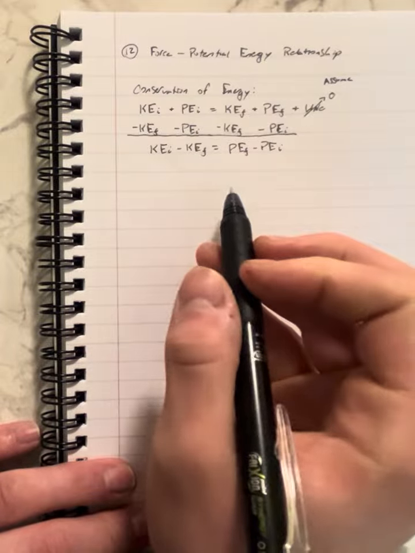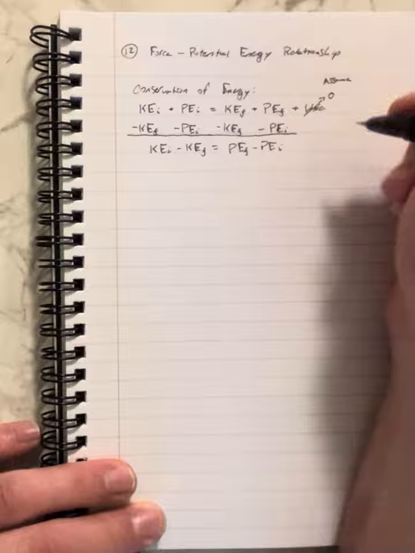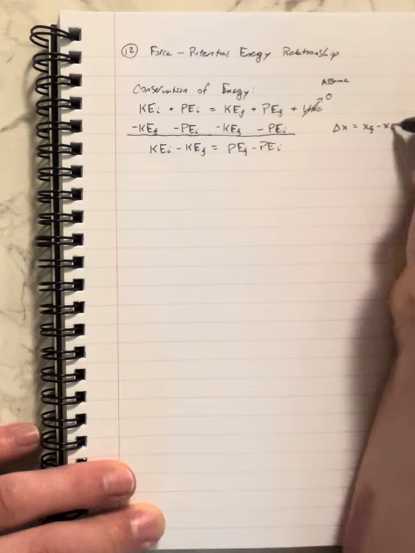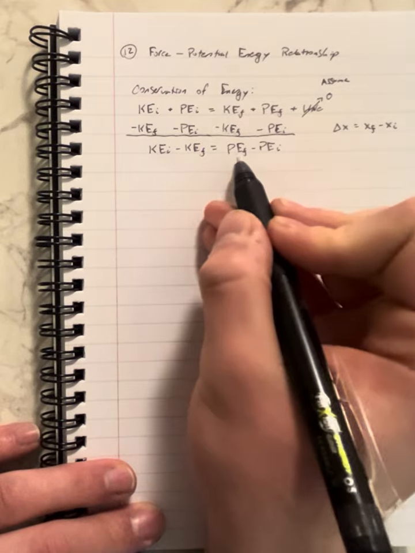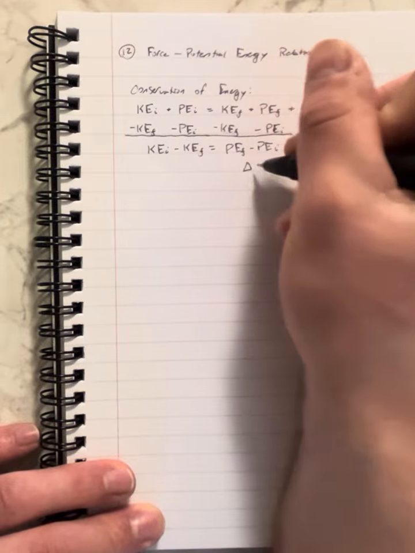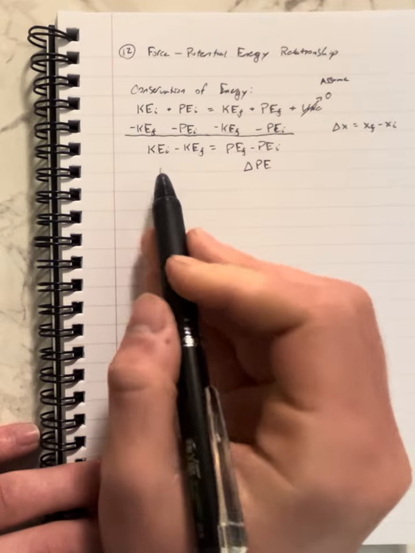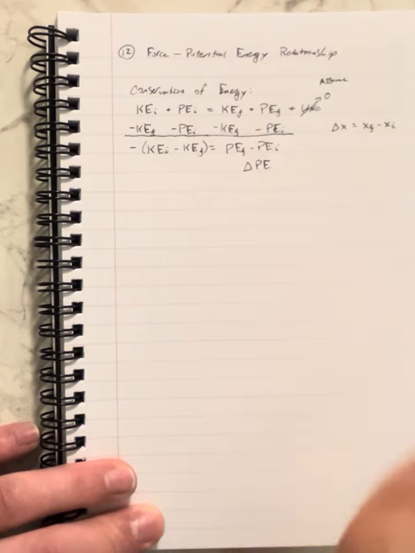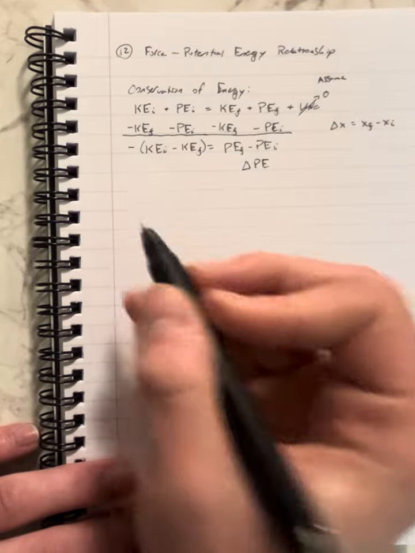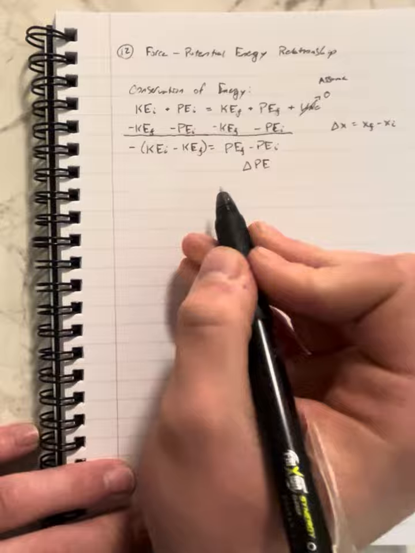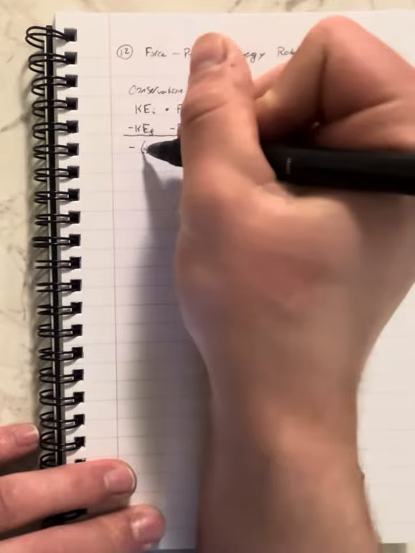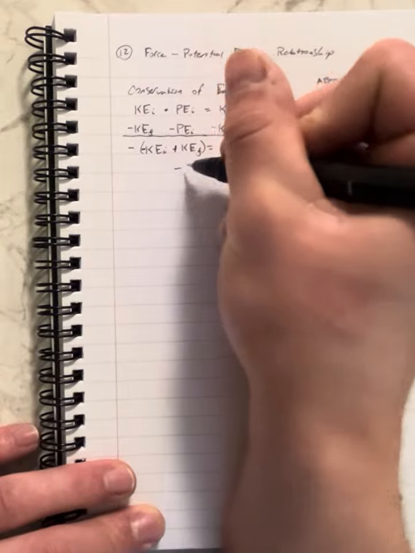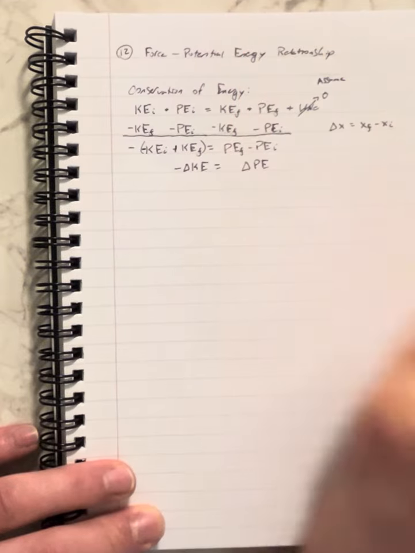Well, what's this? These are changes. These are deltas, right? Remember that delta x is equal to x_f minus x_i, final minus initial. So on this side, we have PE_F minus PE_I. That's just delta PE. On this side, we have something a little different: the initial minus the final. But I can just multiply it by -1, and now I have -1 times KE_F minus KE_I. So the relationship that I end up with is that negative delta KE is equal to positive delta PE.